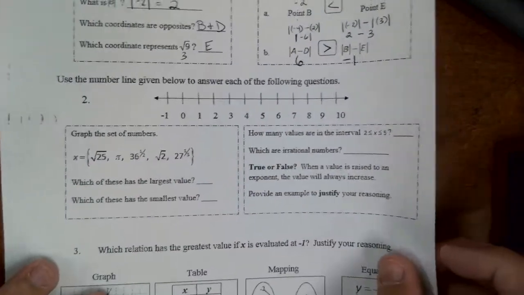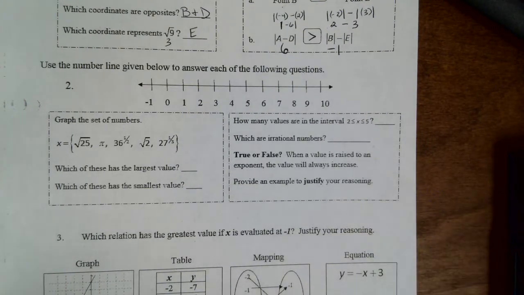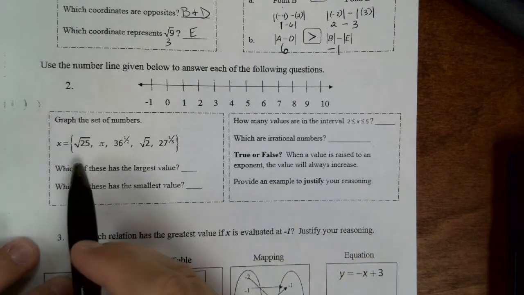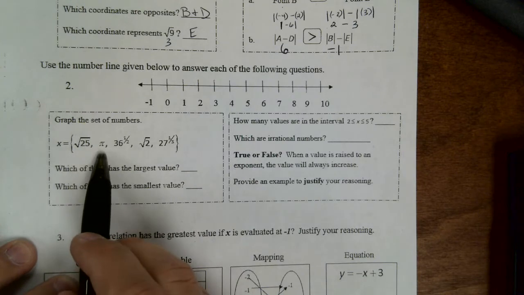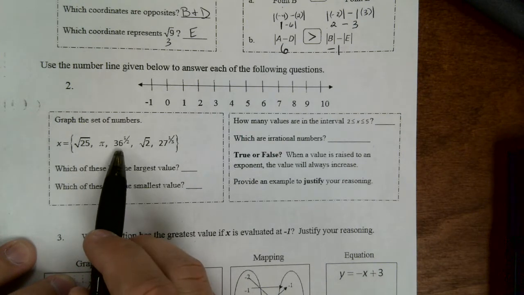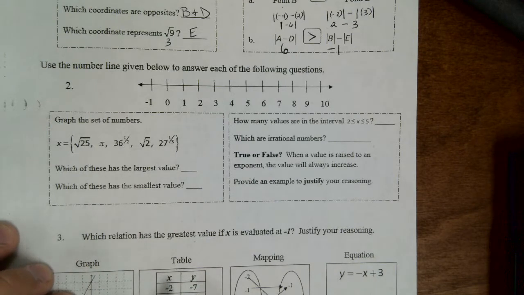All right, let's look at number 2. All right, so once again, now we've got another number line. This time, they want us to plot these points, though. They want us to plot these points, okay? So first up, we are given these numbers right here, square root of 25, pi, 36 to the 1/2 power, square root of 2, and 27 to the 1/3 power, okay? And they want us to plot each of these onto this number line, okay?